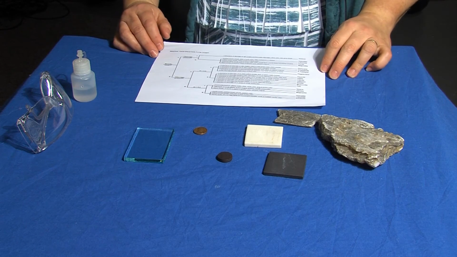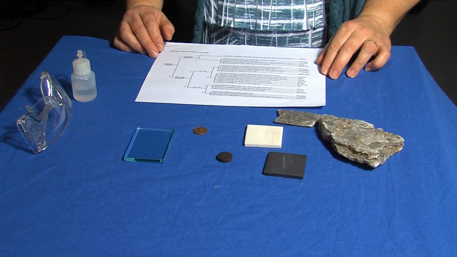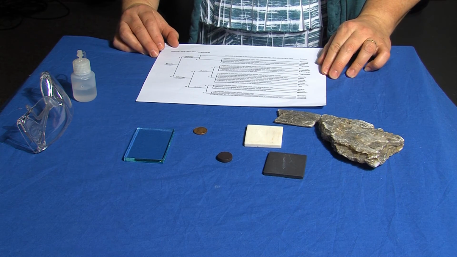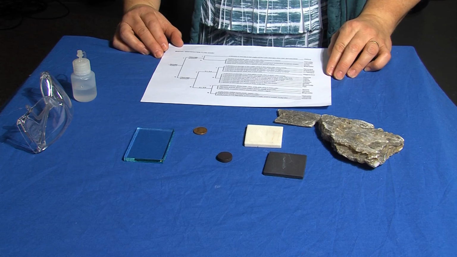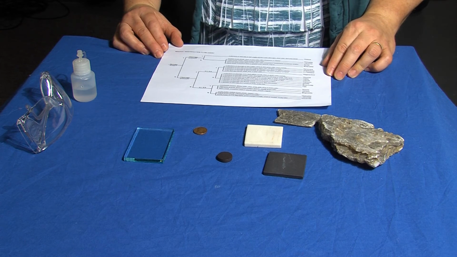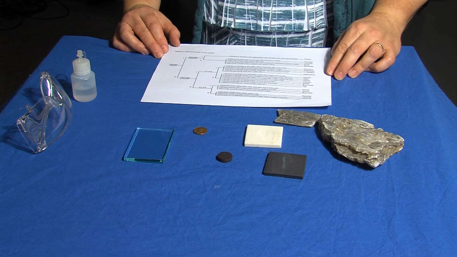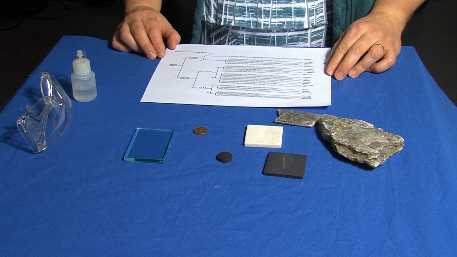Now that we've performed all of our physical tests on this mineral, let's use our mineral identification flowchart that you have in your packet to name this mineral. You'll notice that the left side of the flowchart asks you, did your mineral have metallic luster?